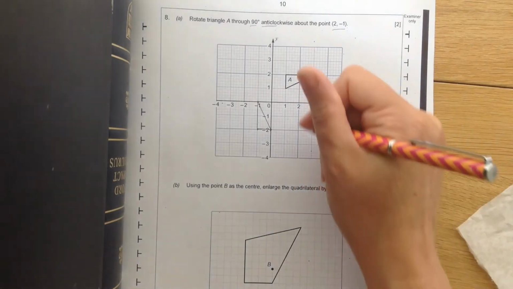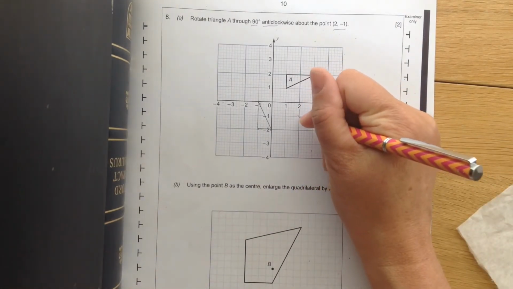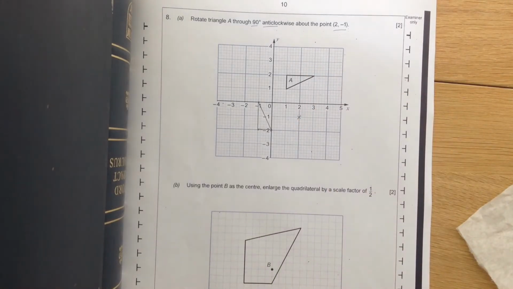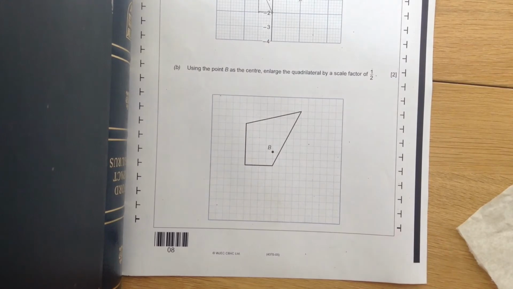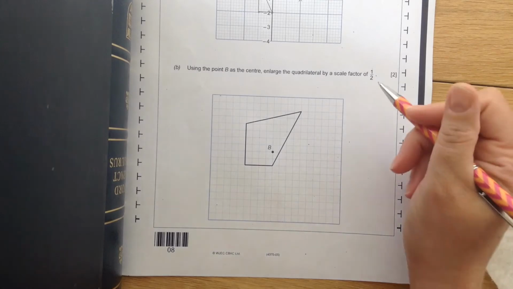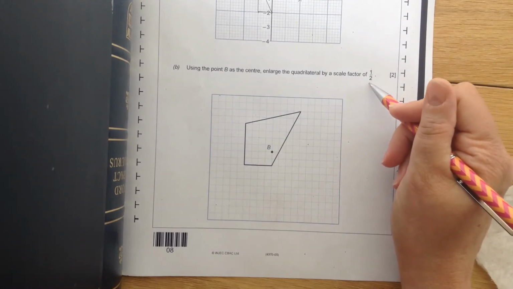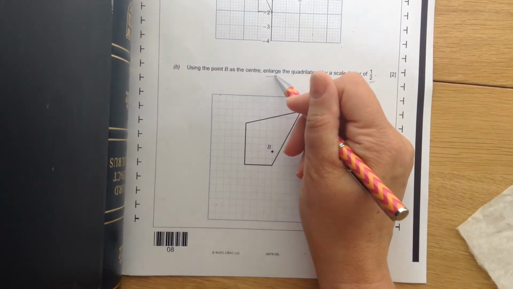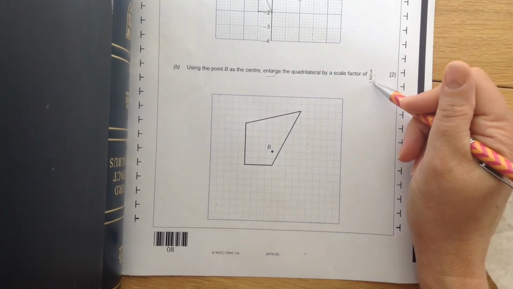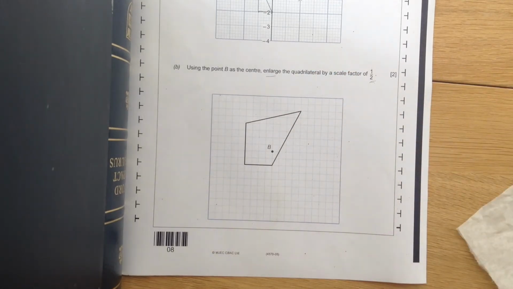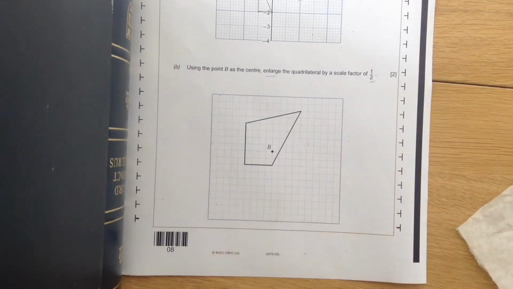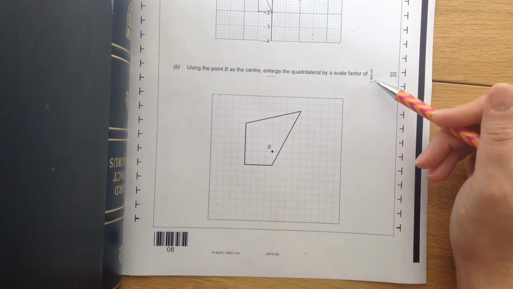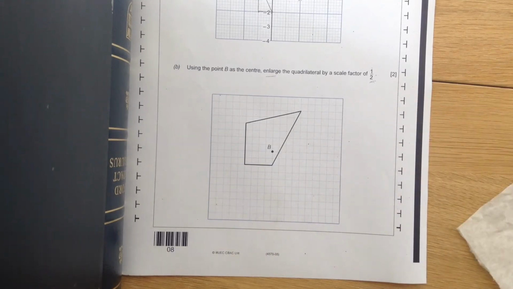Okay, the one thing I haven't done is mark the point that I rotated around on the diagram. There we go. Second part of the question then. Using the point B as a centre, enlarge the quadrilateral by a scale factor of 1/2. Now the first thing about this question is that it says to enlarge, but because the scale factor is 1/2, the shape is actually going to get smaller. If it had been a scale factor of 2, everything would have got 2 times bigger. But this is a scale factor of 1/2, so it's actually going to become half the size.